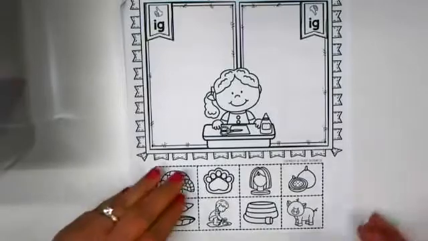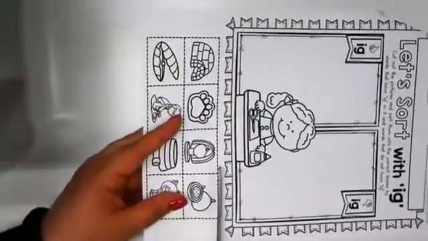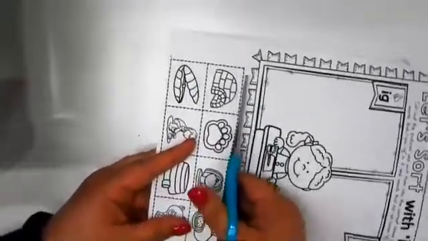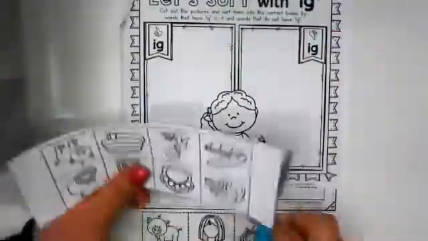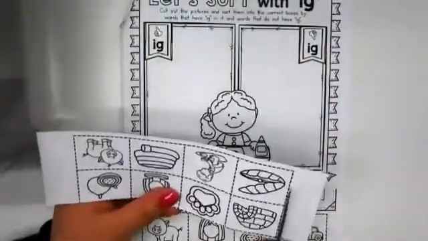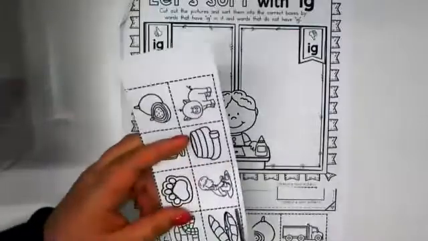So first things first, let's go ahead and cut out our pictures and then we'll decide where they go together. Usually what I do is I just cut straight across and then I cut out the squares individually like this.